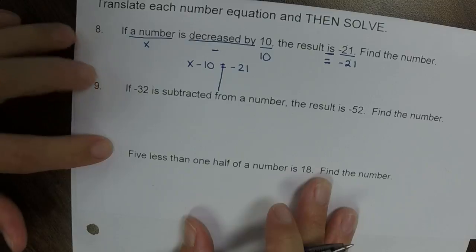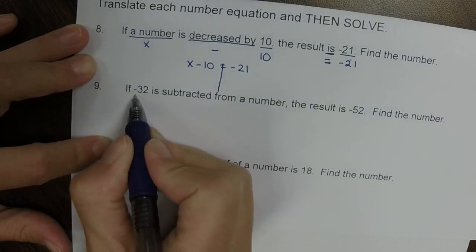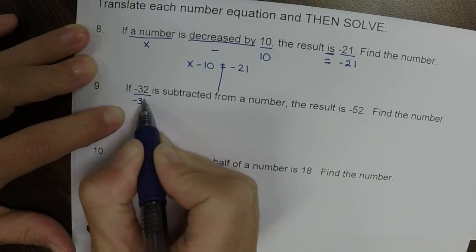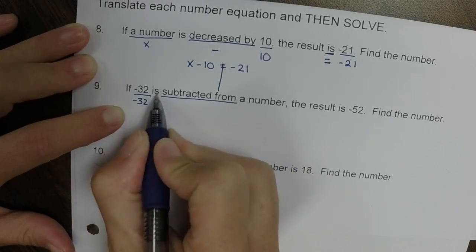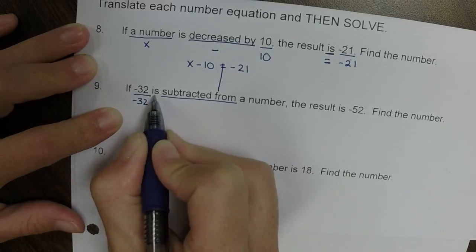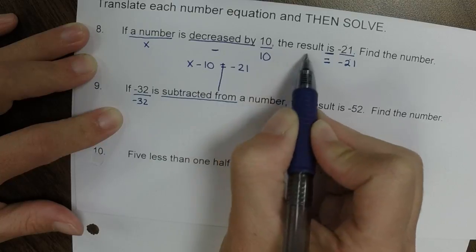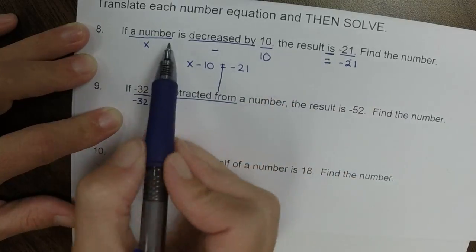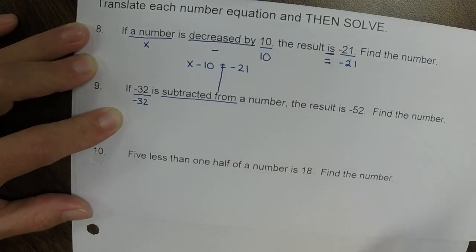All right. So number 9, if negative 32, so there's our first one, is subtracted from, and I know that this is an is, but that's just part of the sentence. Notice here it says the result is. So this tells you that that's the part of your sentence. Same thing, here was the word is, but it wasn't in this capacity, okay?